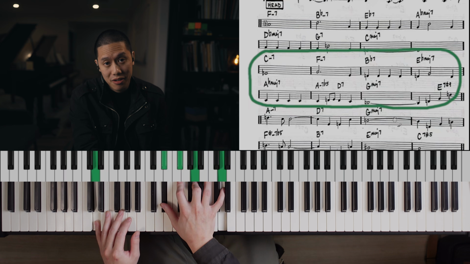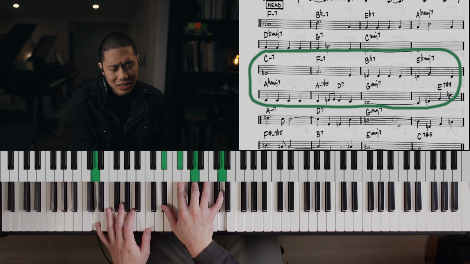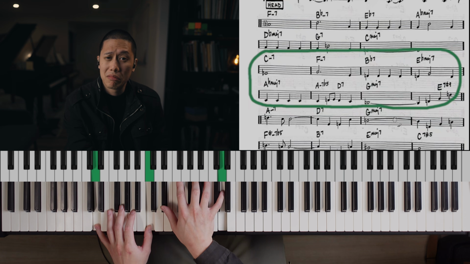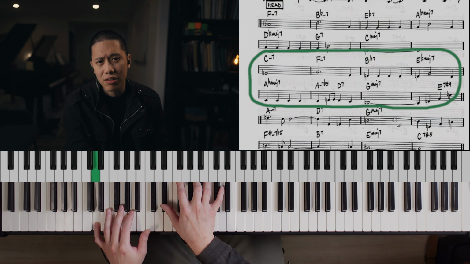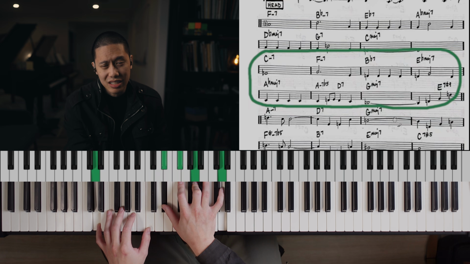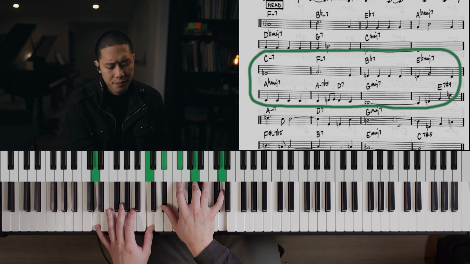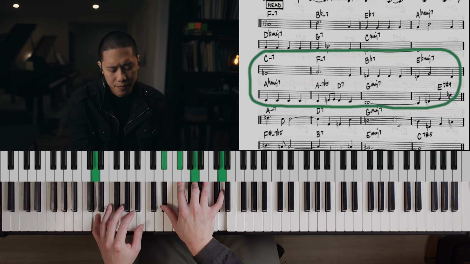And then here, I don't have a 7. Once again, if I put a 7, I think this is starting to get kind of muddy. You know, actually, on a keyboard, you could get away with it. But on pianos, usually, once you get to like D and lower, the 7th starts to get pretty muddy. So, out of habit, I just wouldn't play it.